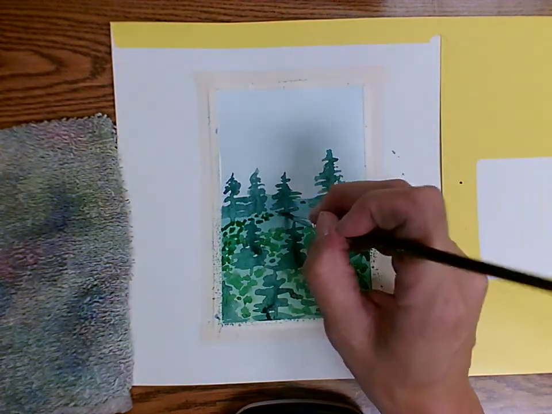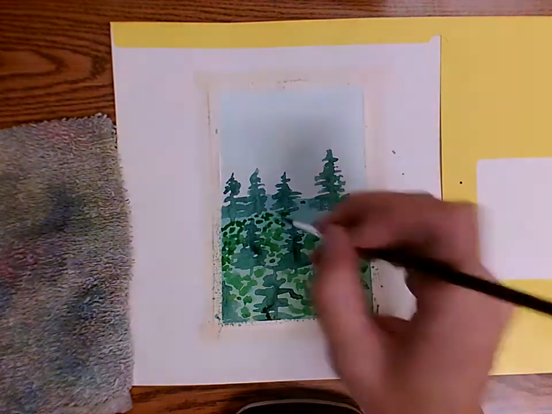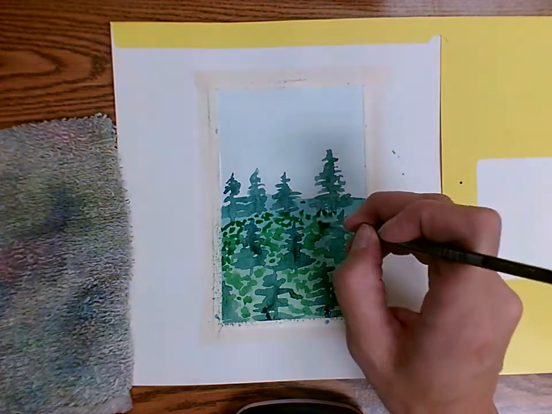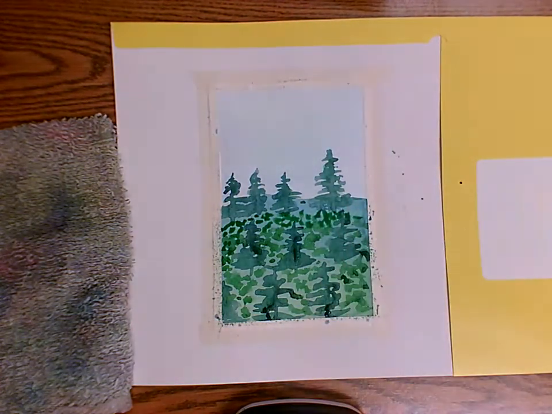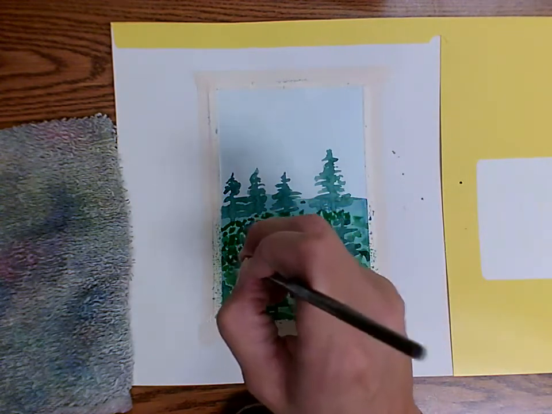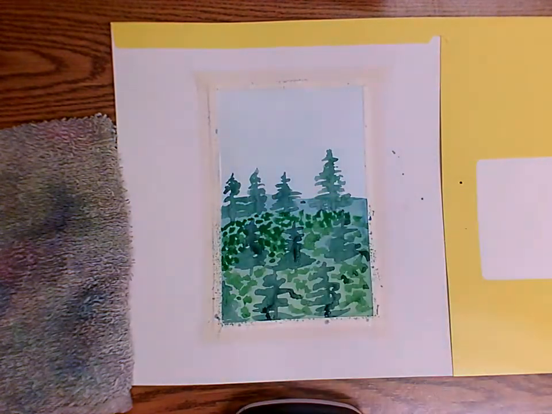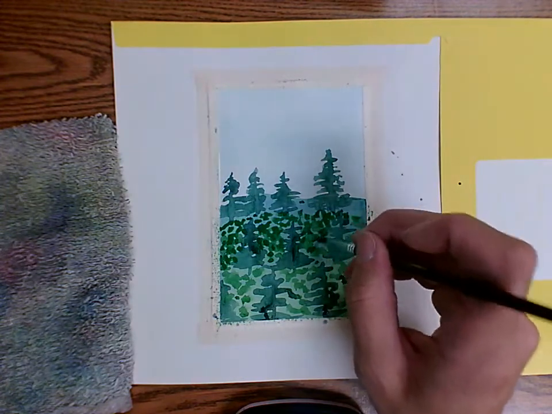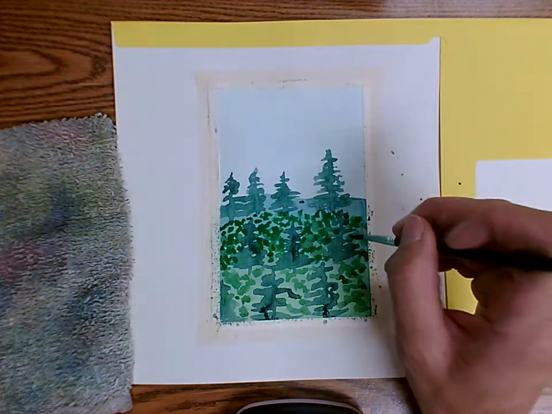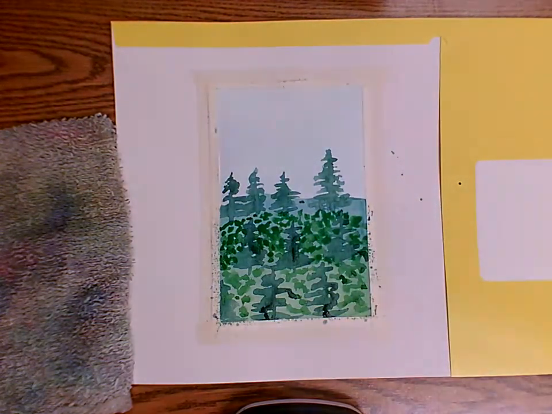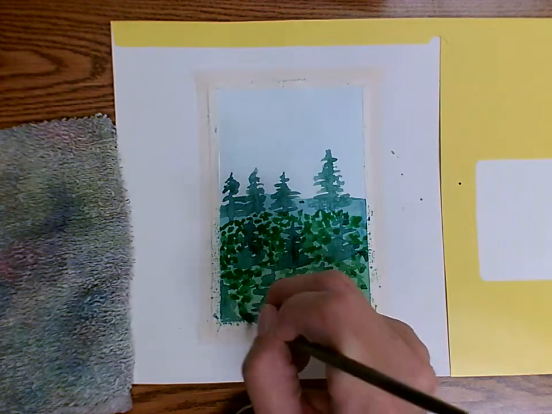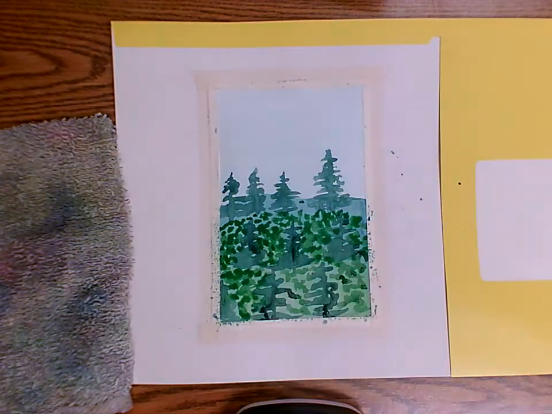some of this space up here. I'm going to go right below where I had the bottom of those trunks of the trees that I painted in the background. And then I'm also going to stipple all the way around these trees to create the grass in the ground for everything in the middle ground all the way down to the foreground.